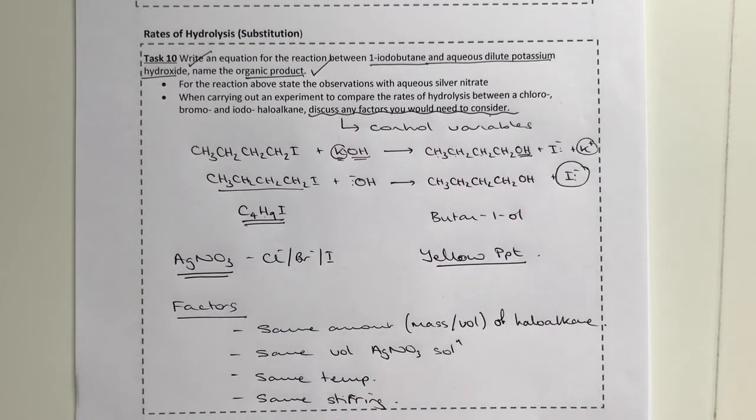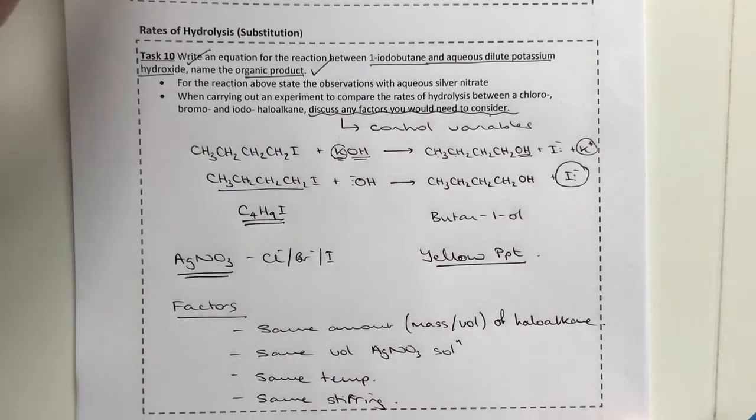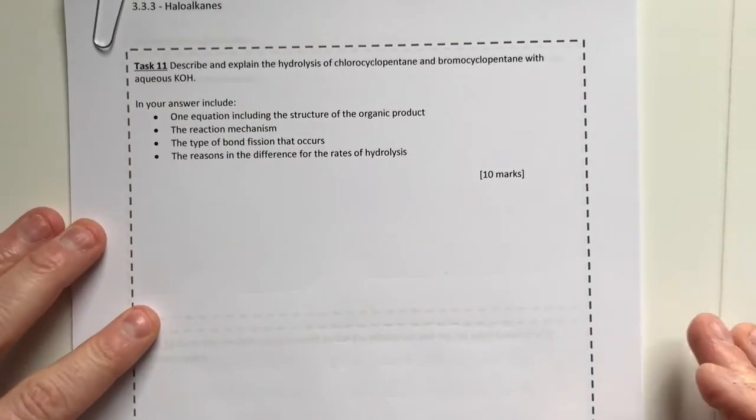And it's not actually telling me it's reacting faster because of the halogen, it's reacting faster because of the temperature. So this is not an exhaustive list, this is not everything, but these are the sort of things that you would expect to come up with. Okay then, moving on, task 11.